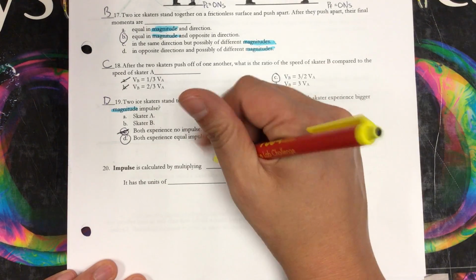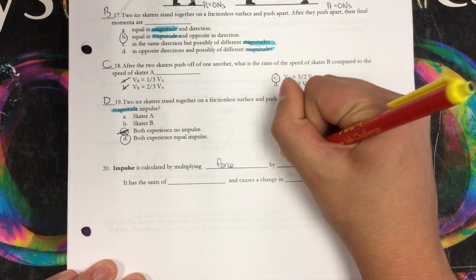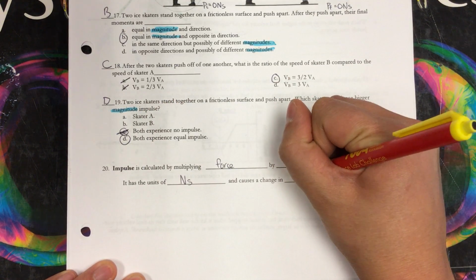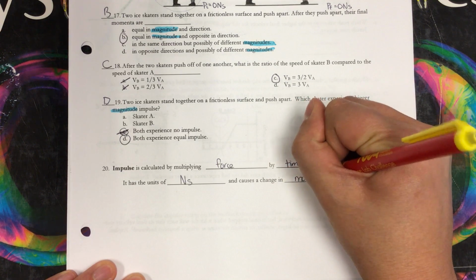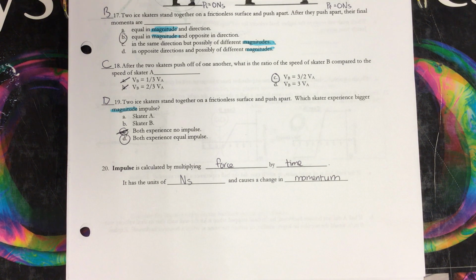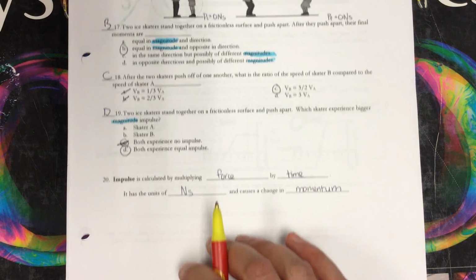In general, impulse is calculated by multiplying force by time, making it have units of Newton seconds, and causes a change in momentum. By applying a force for a certain amount of time, you could speed up or slow down an object, causing it to change velocities and therefore momenta.